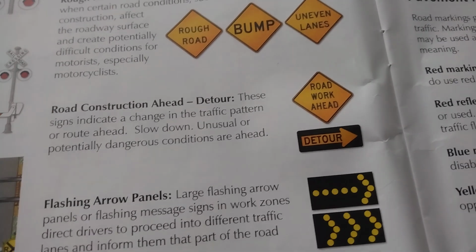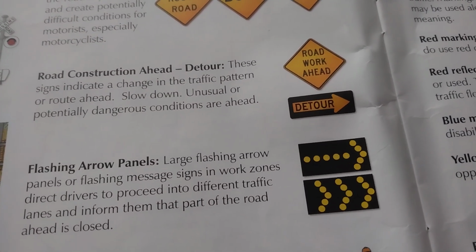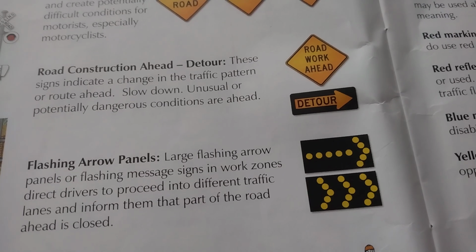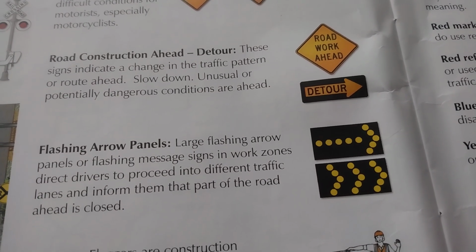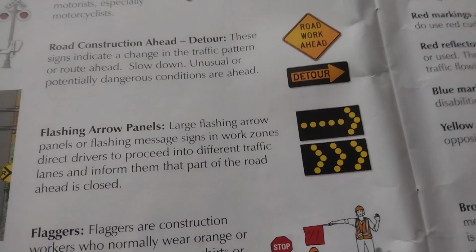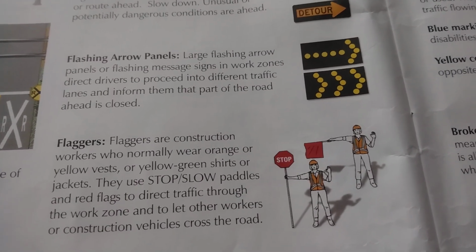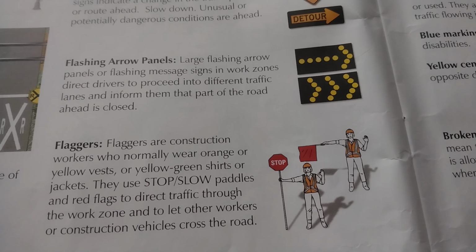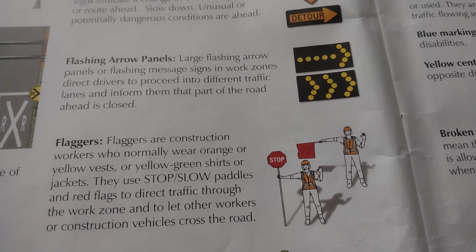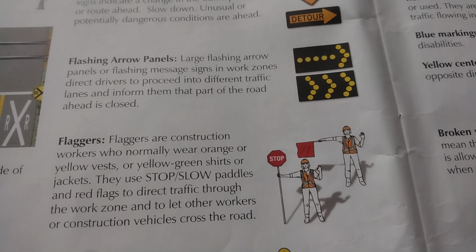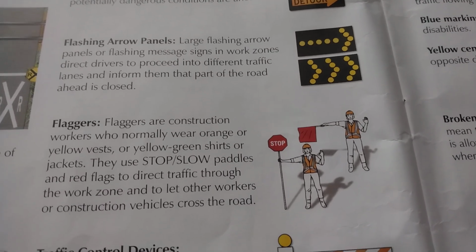Road construction ahead, detour. These signs indicate a change in the traffic pattern or route ahead. Slow down, unusual or potentially dangerous conditions are ahead. Flashing arrow panels. Large flashing arrow panels or flashing message signs in work zones direct drivers to proceed into different traffic lanes and inform them that part of the road ahead is closed.